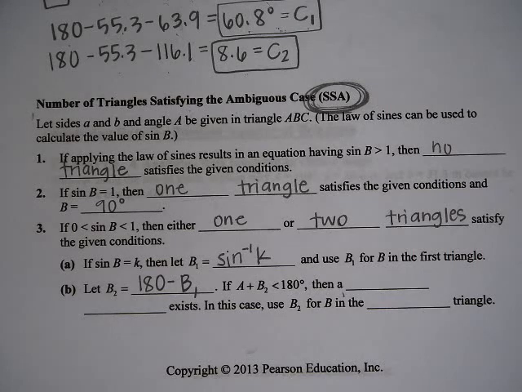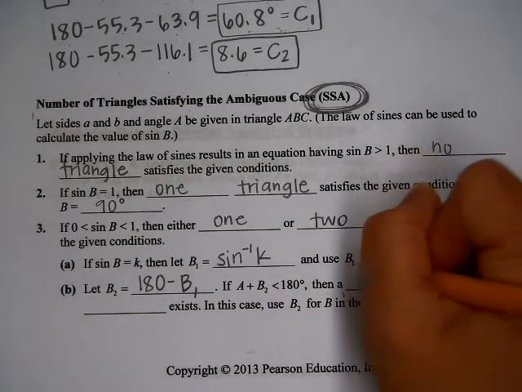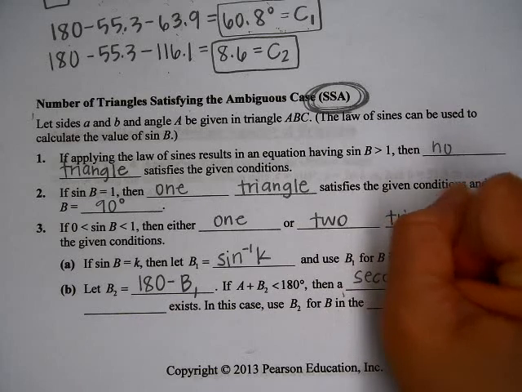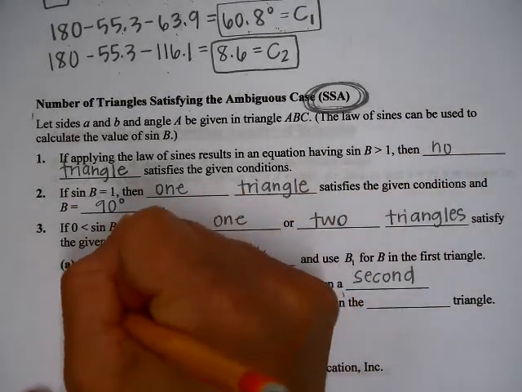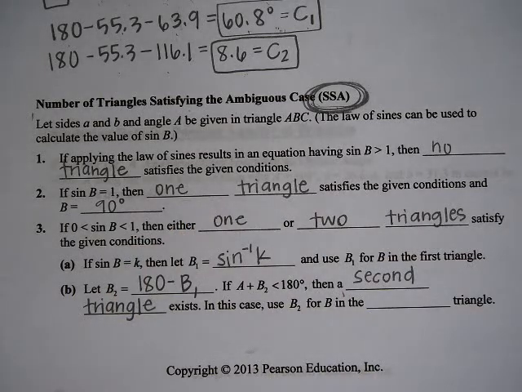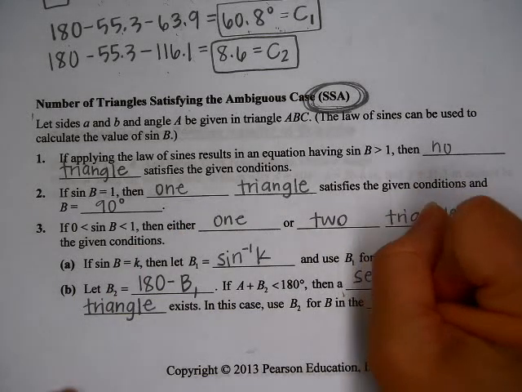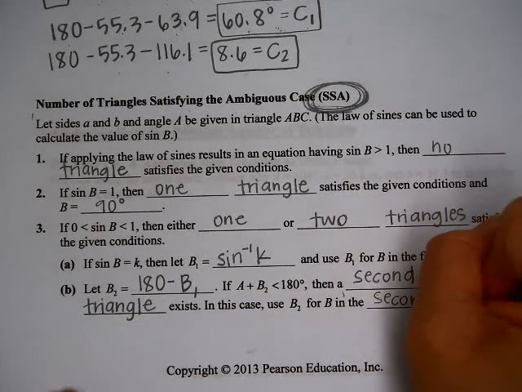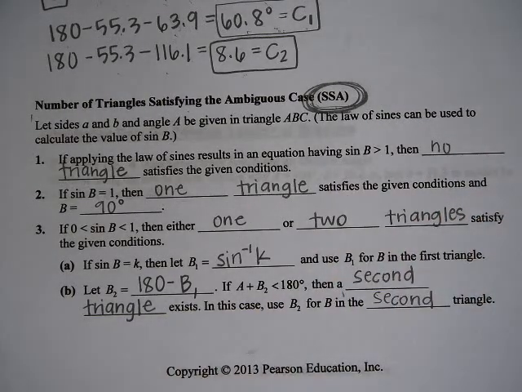Then a second triangle exists. In this case, use B2 for B in the second triangle. Again, that's the same thing that we just said.